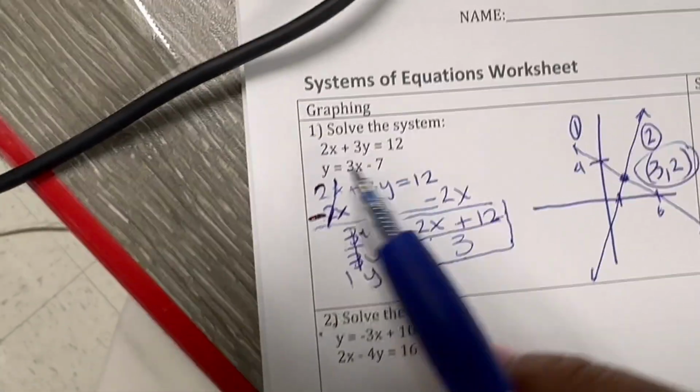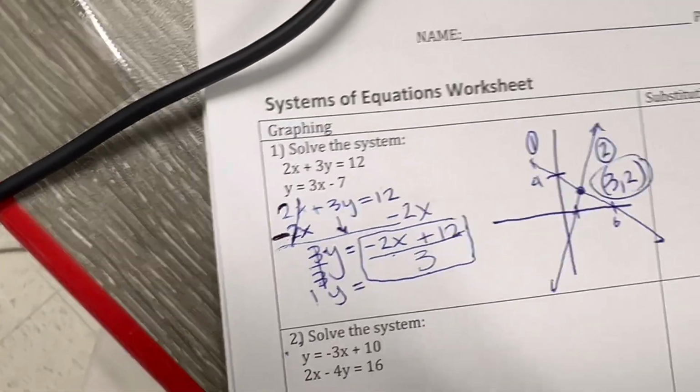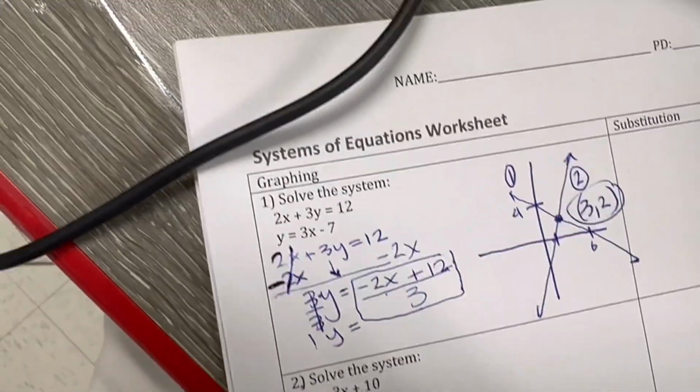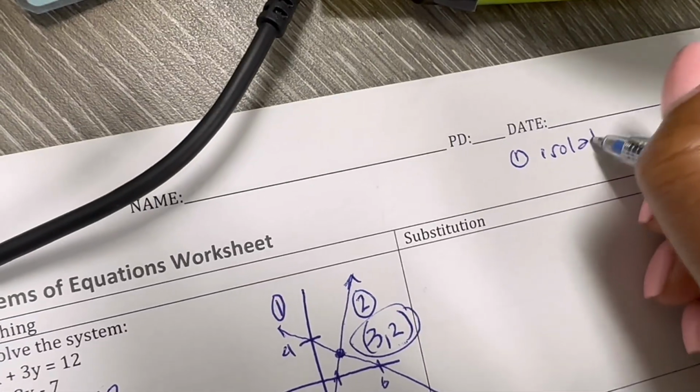Now, how do you solve these two systems by hand? It can be easier and faster for some. Write these steps down. Your first step: you must isolate a single variable.